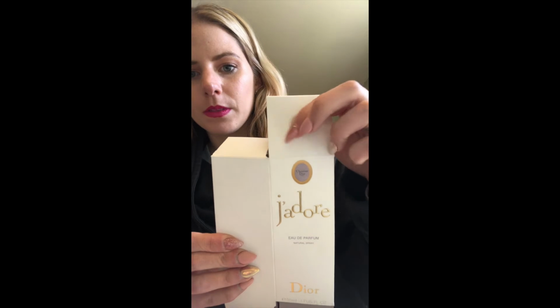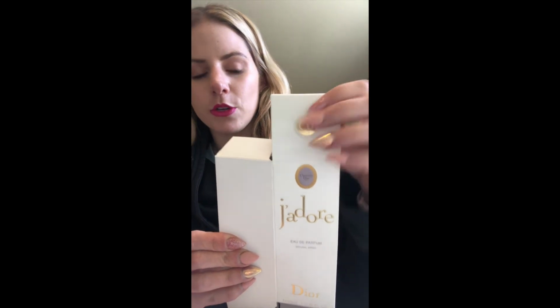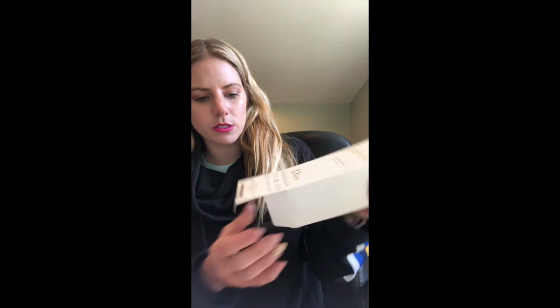It's a little sticker and it says Christian Dior. So when you put it all together, of course, just like any other box, you put the flaps in, you fold it, and you have a working box. So for this part of the project, you guys are going to be making a working box.